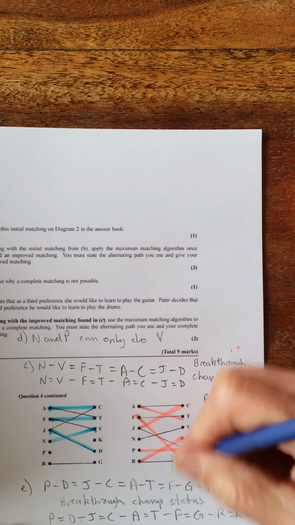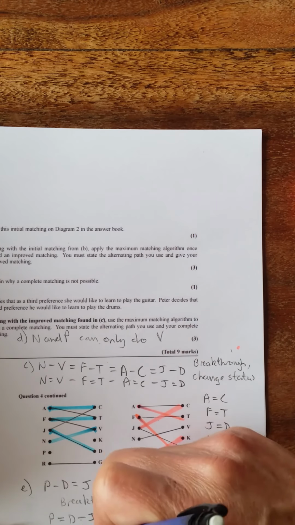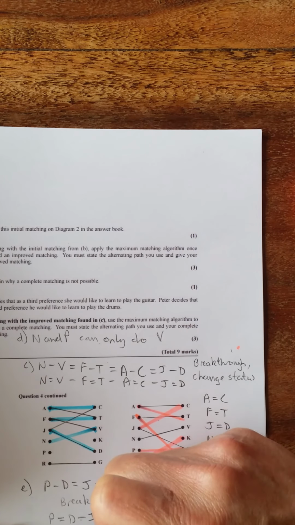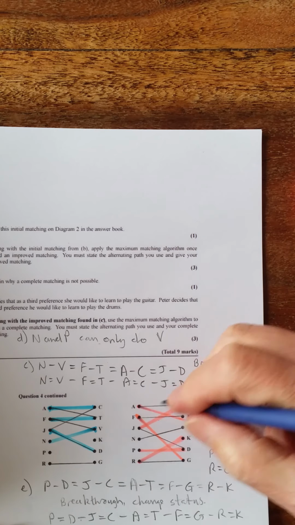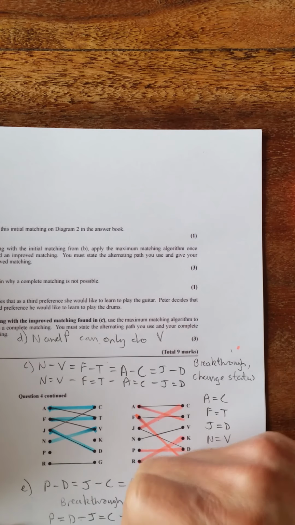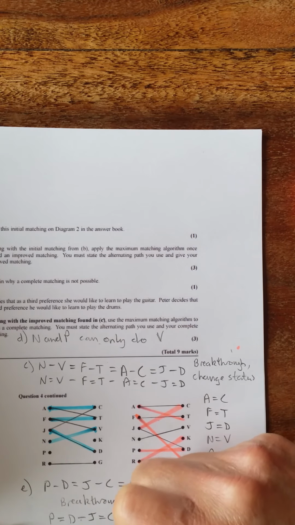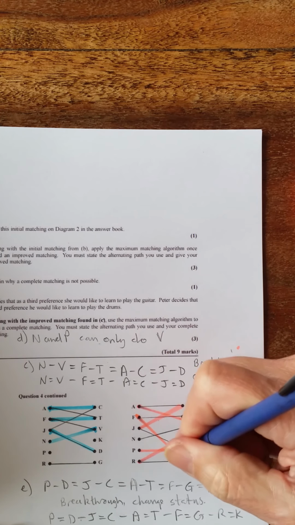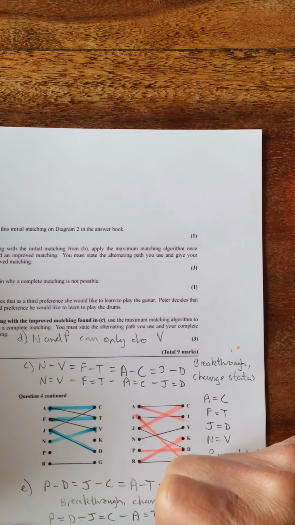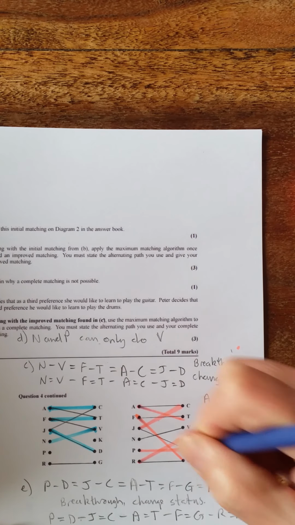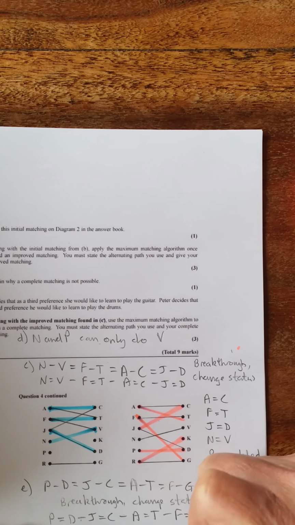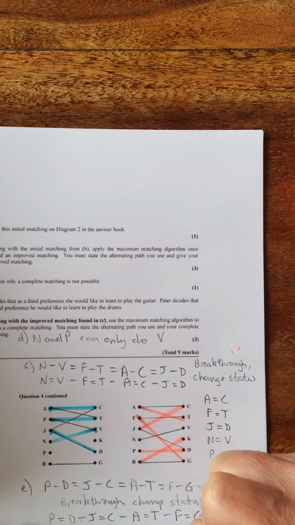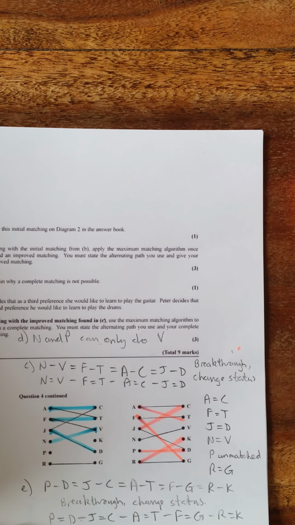comma, J equals C here, J equals C, comma, and you can say that's still the same, N equals V, and P equals D, and R equals K. And as you can see, everyone now is allocated to something, so finished. And that's it.